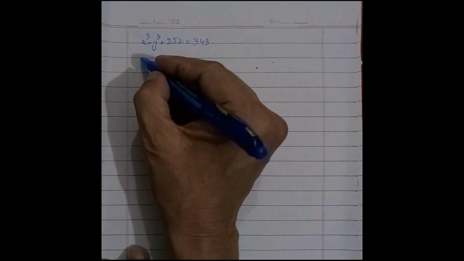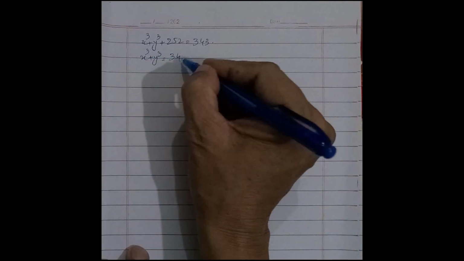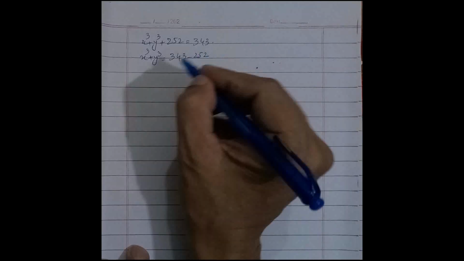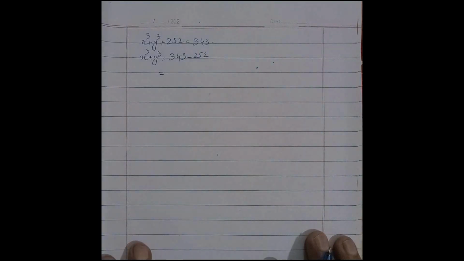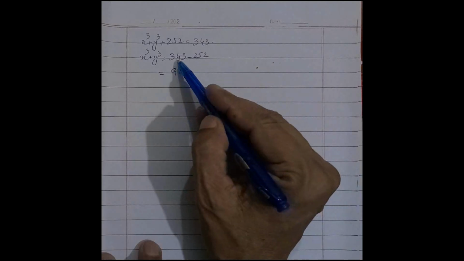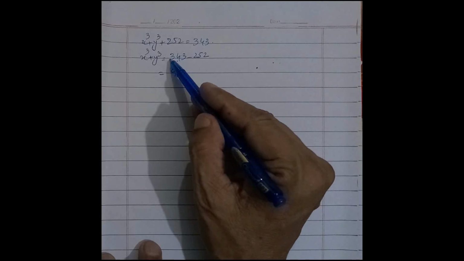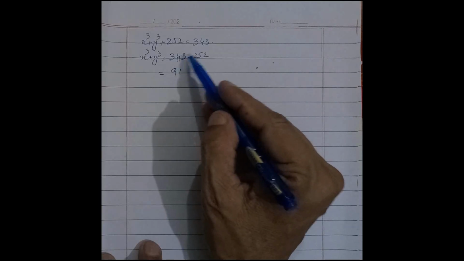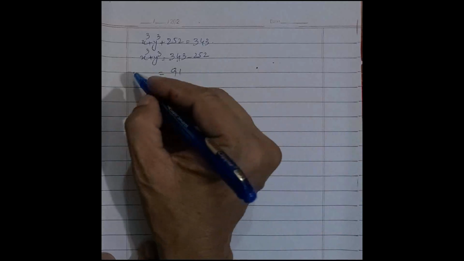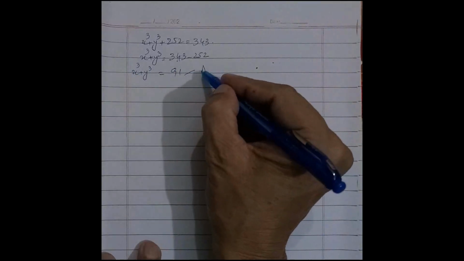So we find the value of x3 plus y3 is equal to 343 minus 252. So we subtract 252 from 343, which is equal to 91. Take carry 1, 3 minus 2 is equal to 1. 4, we take carry from 3, it is 14. 14 minus 5 is equal to 9. And the value of x3 plus y3 is equal to 91.